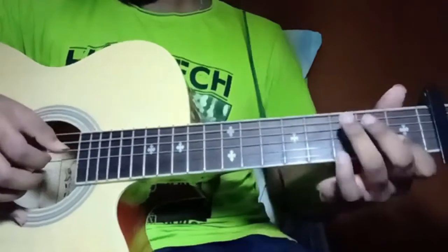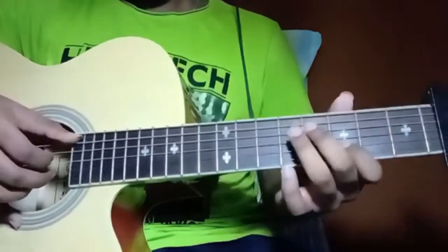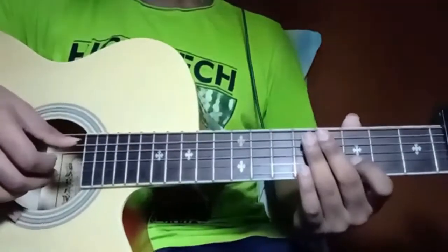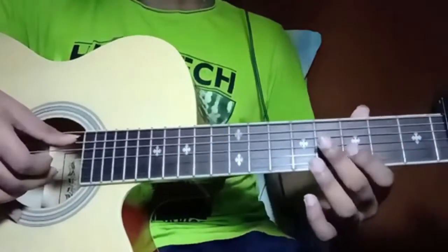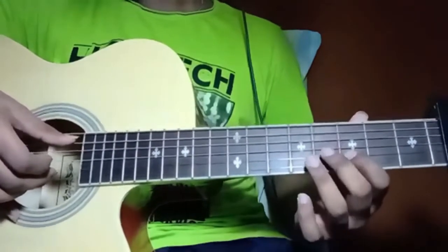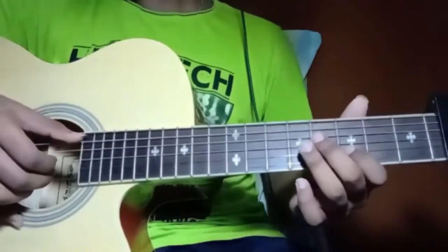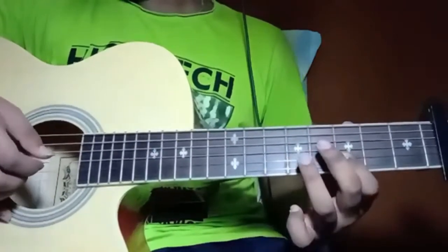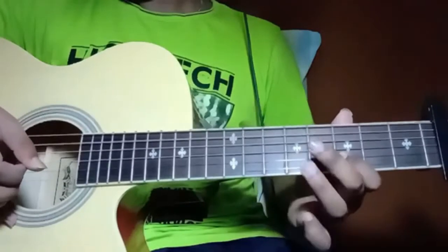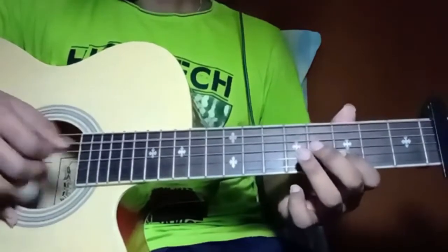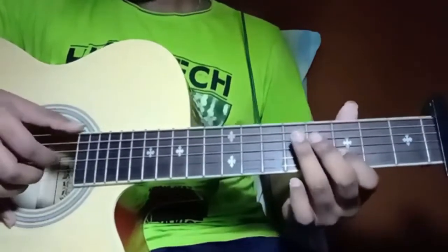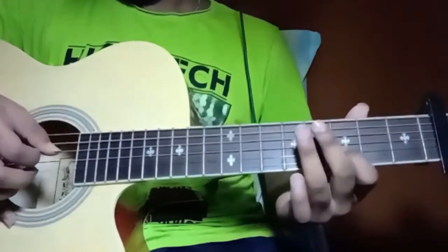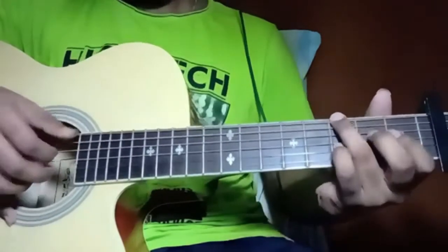So what I am doing here, open of the 5th string, and along with that you are going to do a hammer on from 3 to 5 on the 2nd string, and then you are going to do a pull off on the 2nd string like this.